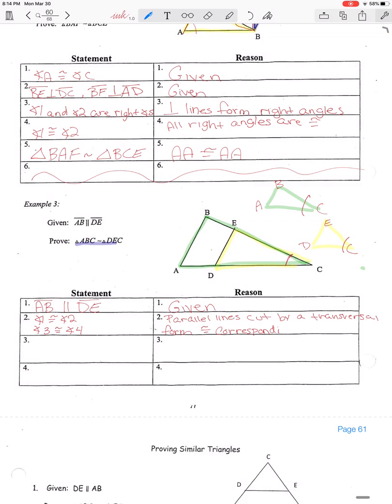If we look, angle C is in both triangles. So we would call that the reflexive property. So that should really be review.